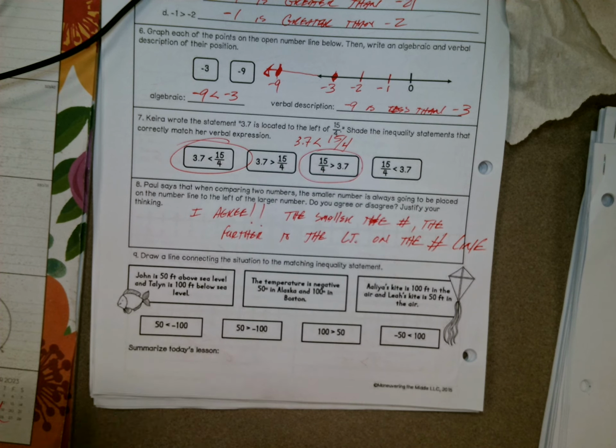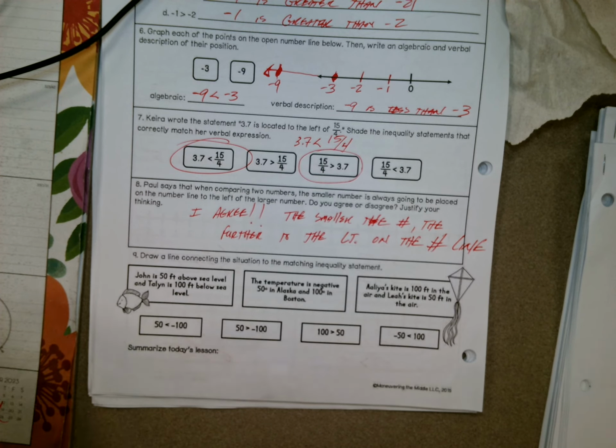And you can see that in the back of the room above the whiteboard. You could see that number line that I had.